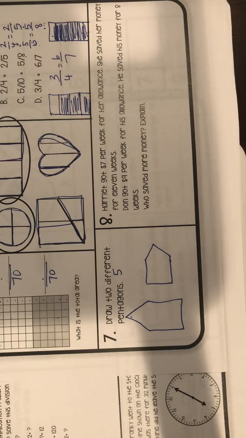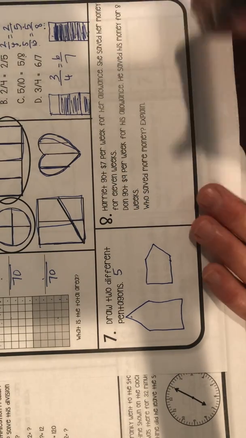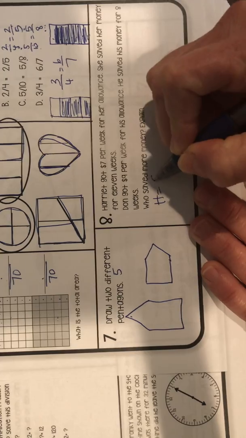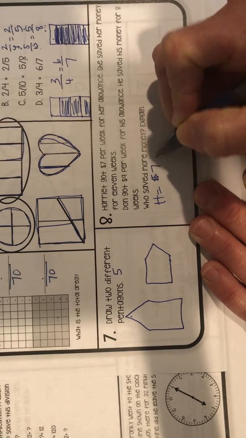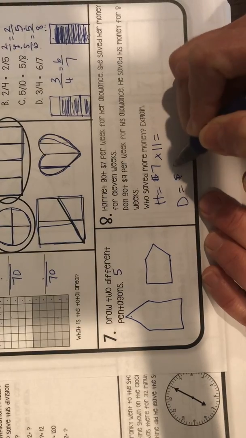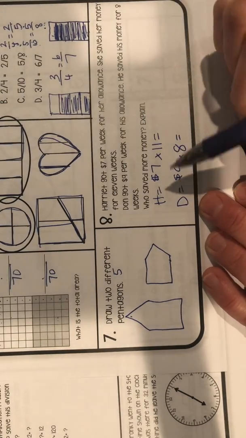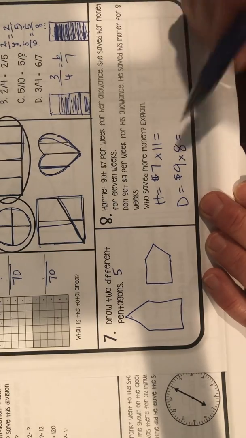And then Harriet got $7 per week for her allowance. So Harriet is $7 a week times she saved her money for 11 weeks. Don got $9 a week and he saved his money for 8 weeks. Who saved more money? So you have to figure out who saved more money.